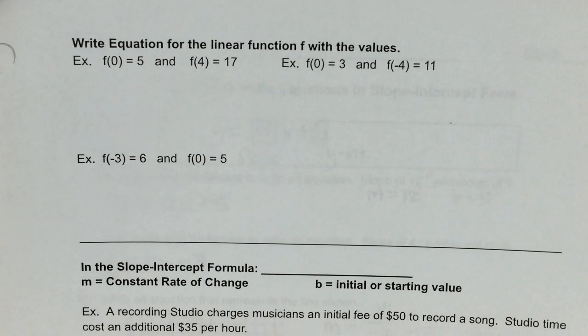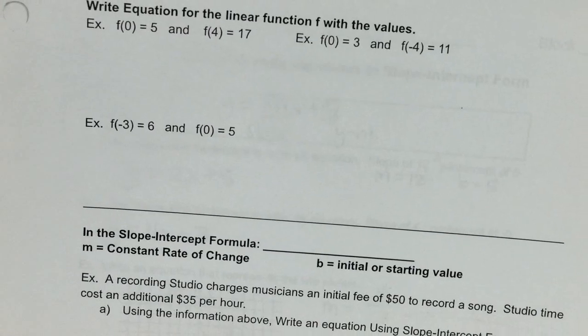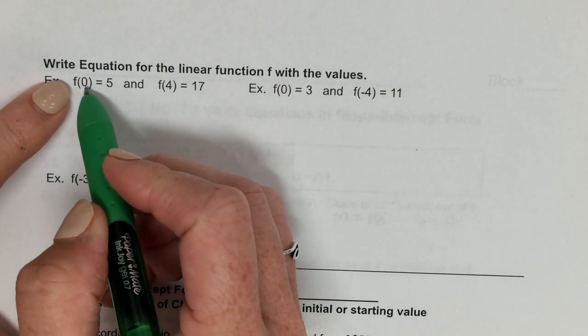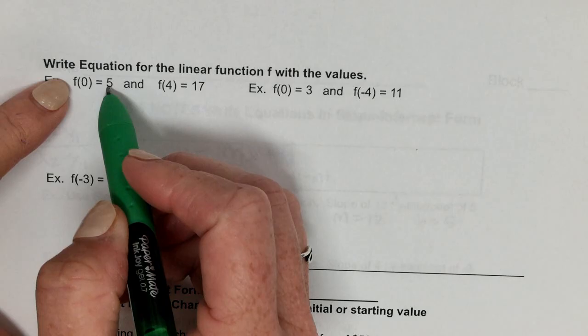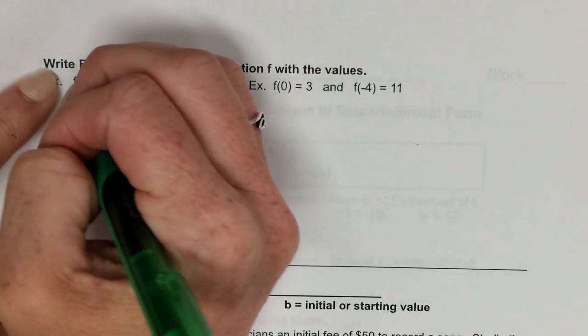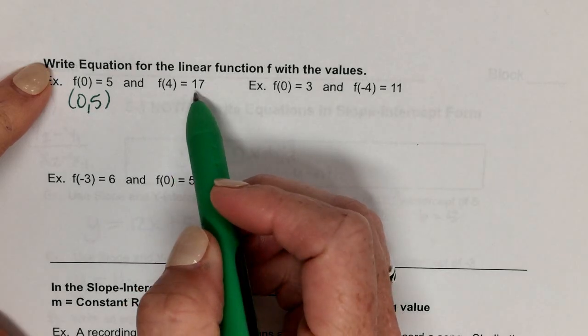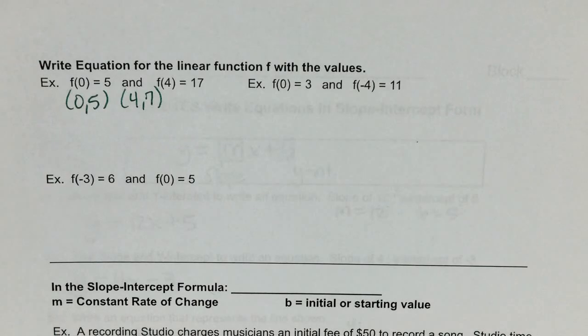It says write an equation. Oh, this is the same thing we just did, but they're actually going to give you the b, so you won't have to solve for it. This is just in function notation. So you remember I taught you in function notation, this is f of x. So the x is 0, the y is 5, so that's your coordinate. So you have 0, 5, and then what's this one? 4, 17. So you would do the exact same thing we did to write an equation.